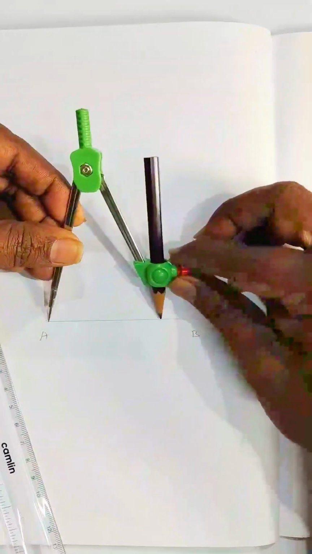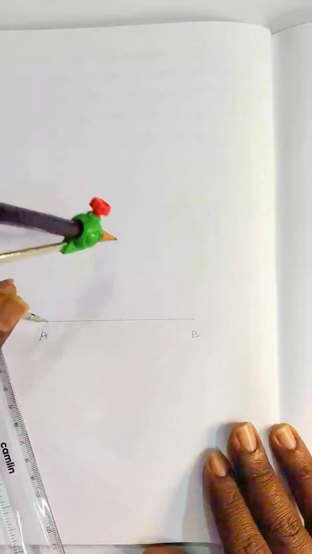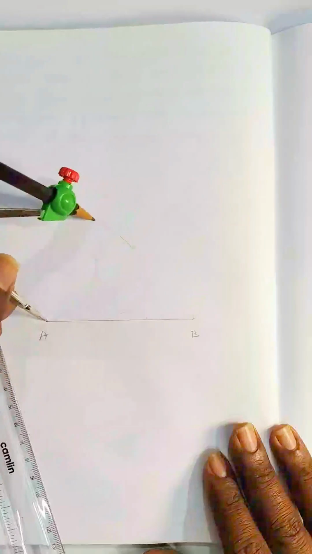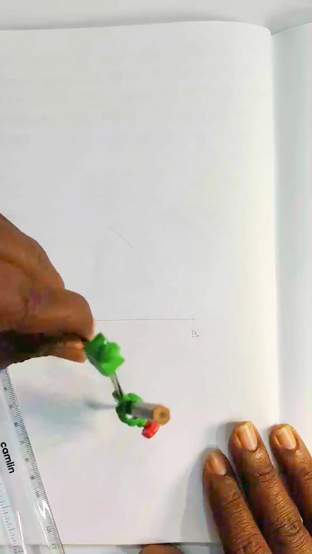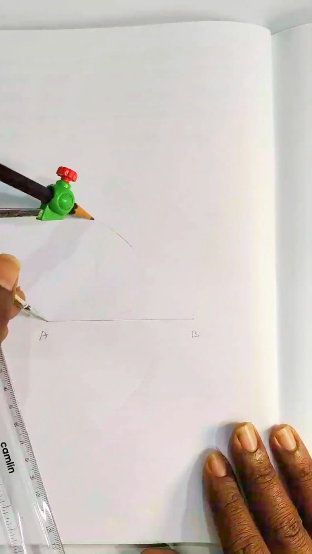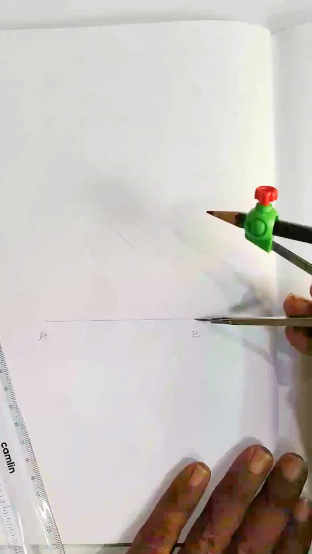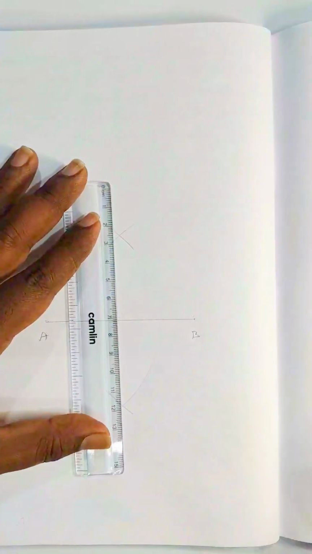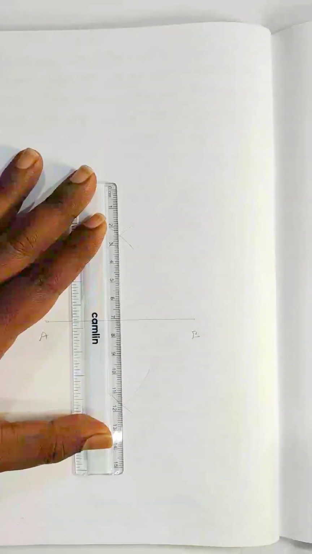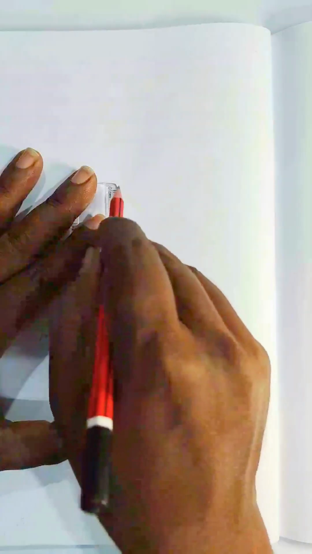More than half you can take like this also. So draw an arc up and down like this. From B you cut these arcs like this. Okay, now if you join these 2 points you will get the perpendicular bisector. You draw from here only.